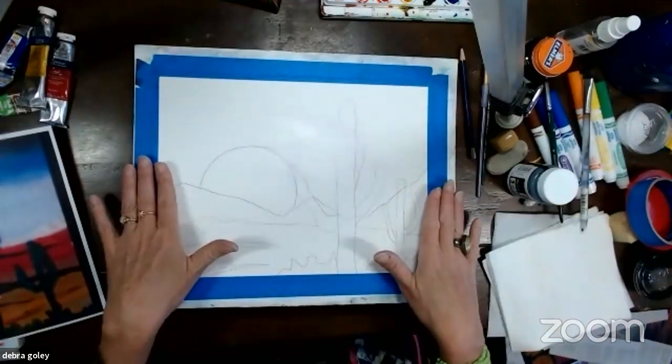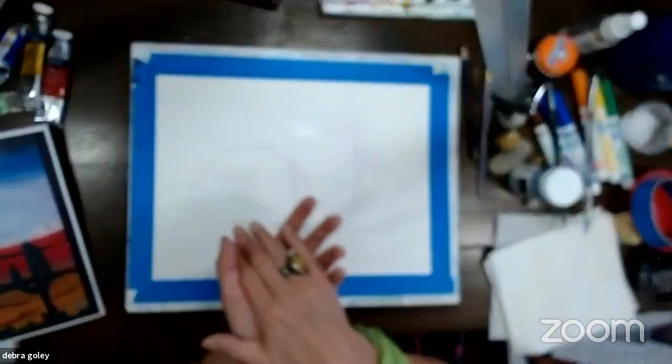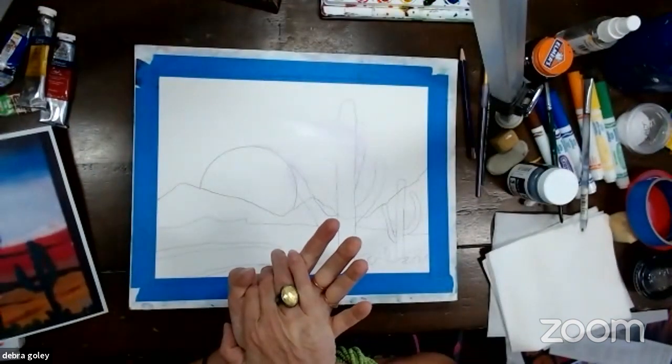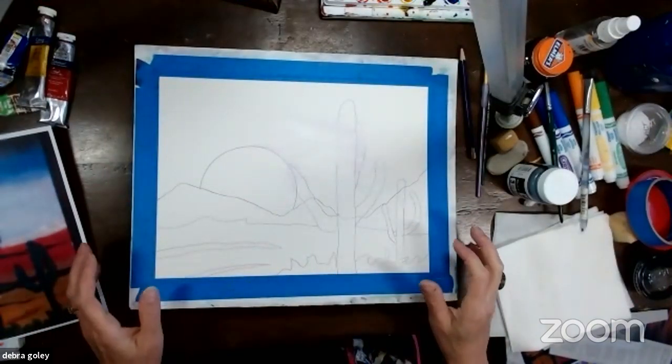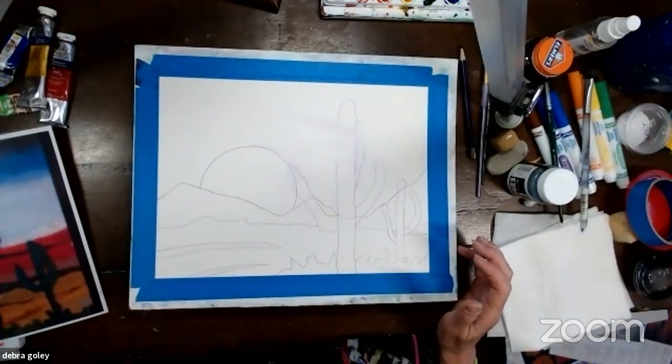You could always take, when you're done and it's fully dry, put it between two of your coffee table books and get it all flattened and ready to go. So it's all good. All right, ready to get some colors going.